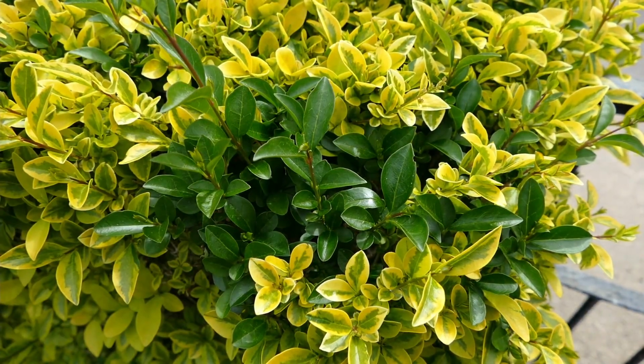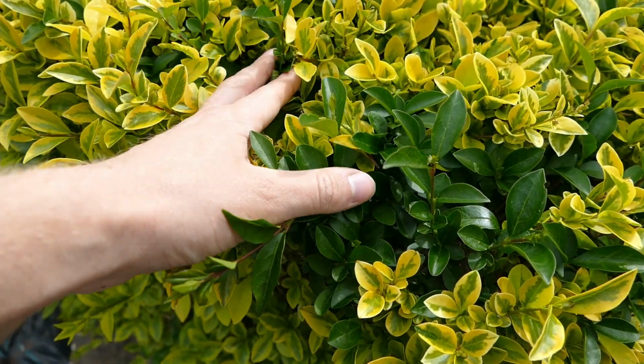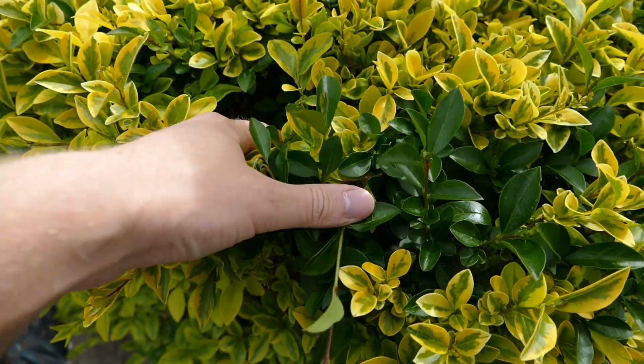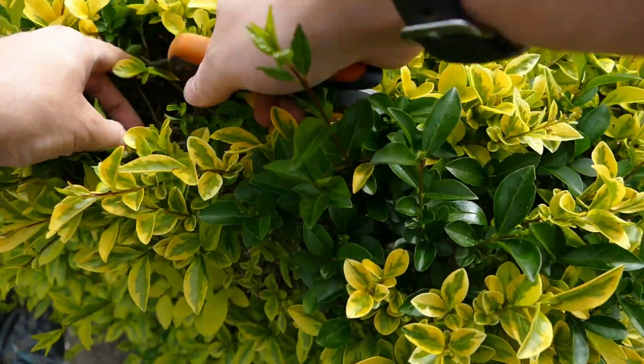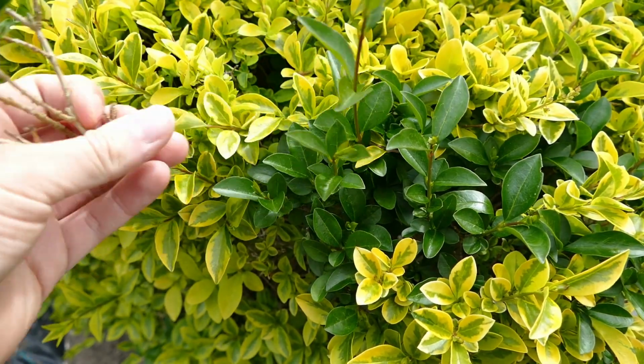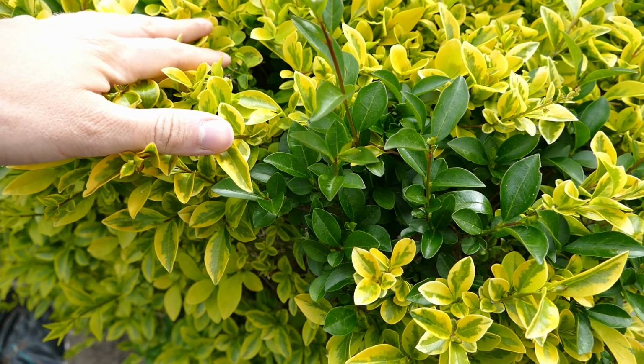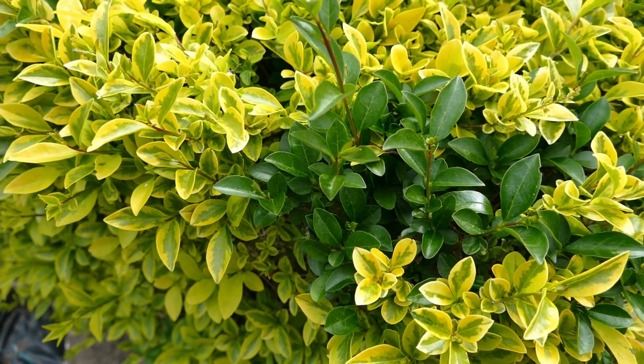And the reason you want to do this early on is because if it's just a small section such as this bit up here at the back, that's quite easy to remove. I can just go back to where it's reverted and simply cut that out. It's just a small section, and you can see there's not really much of a hole left in the plant. It's not a big issue. If you get it early on, you can stop too much damage from occurring.